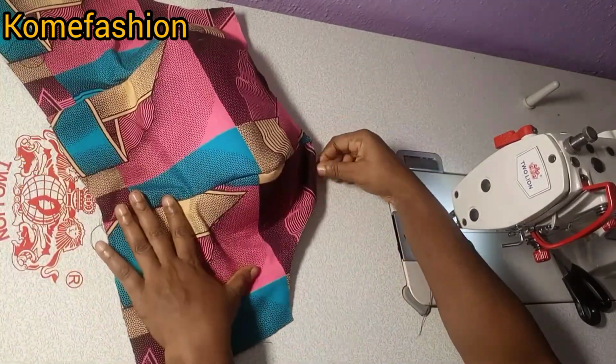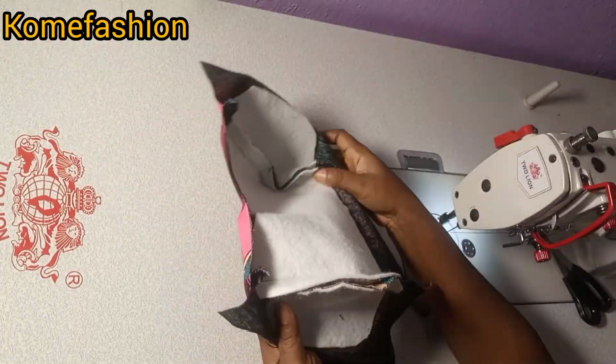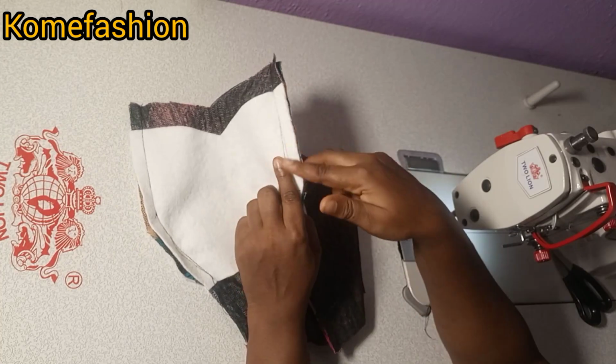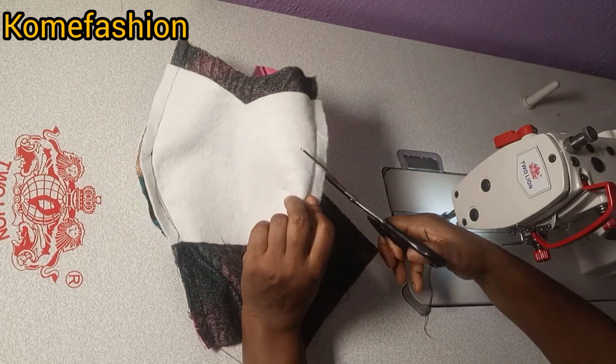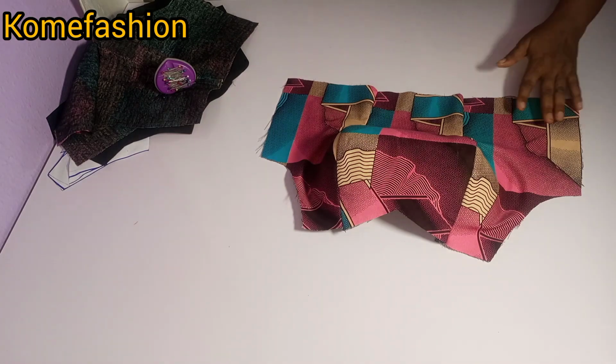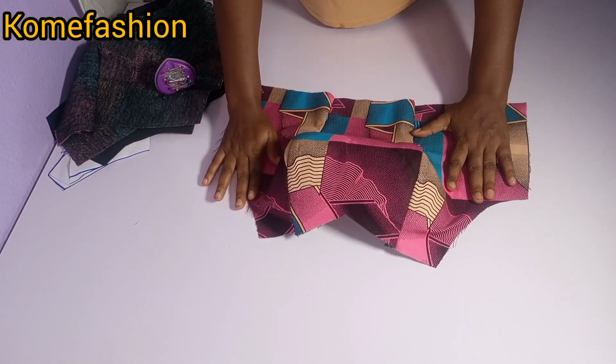Can you see? So I'll go ahead now. I'll go off camera and lose this point and notch it. I'll notch it all through. So I'm going to head to iron it. You can see how beautiful it is, right?